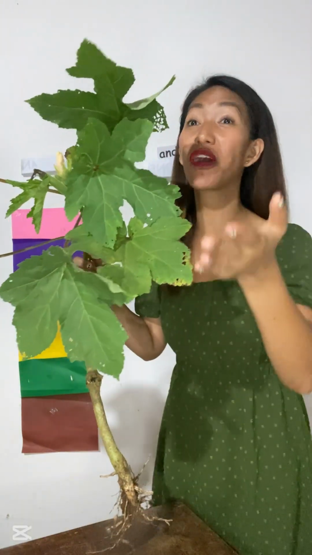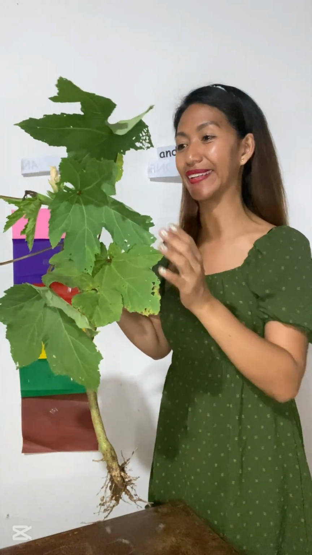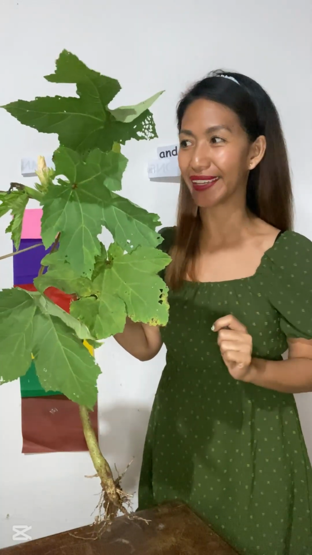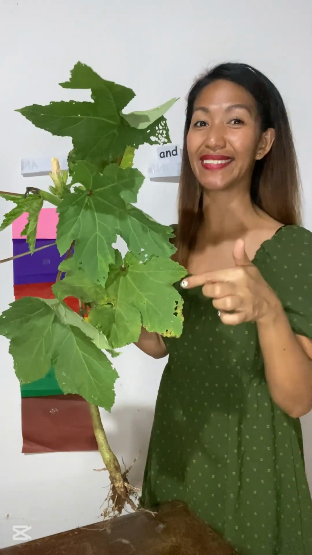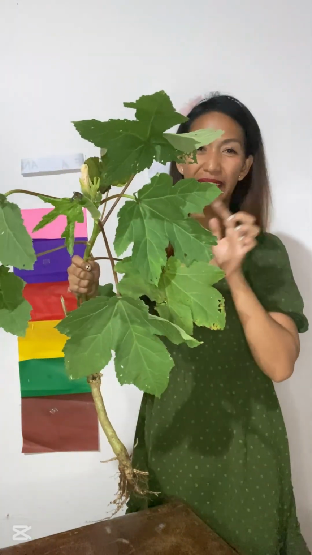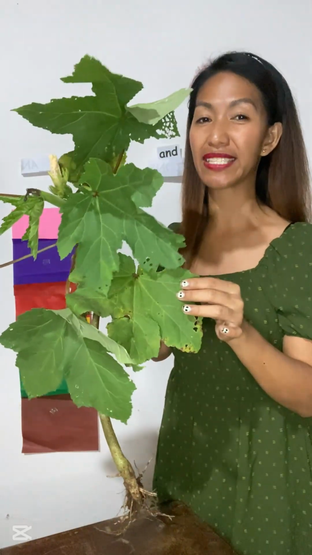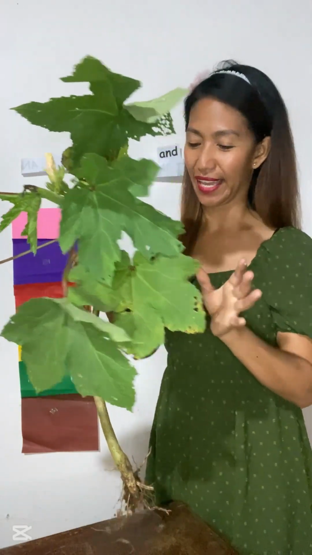All right, so motorcycle also has many parts or different parts. However, motorcycle is not green. All right, Angie, you got it right. It is a plant. Okay, this plant is lady's finger plant.